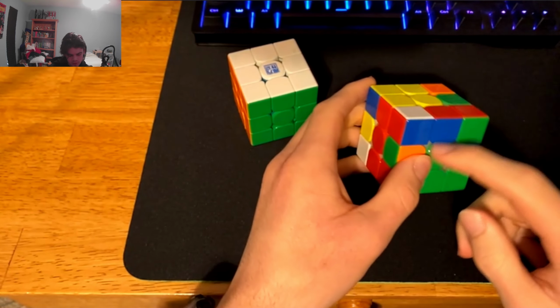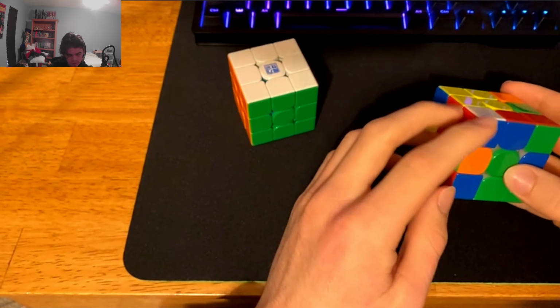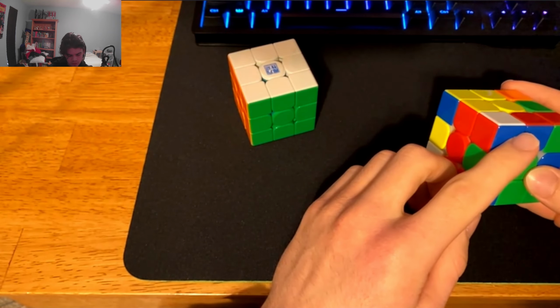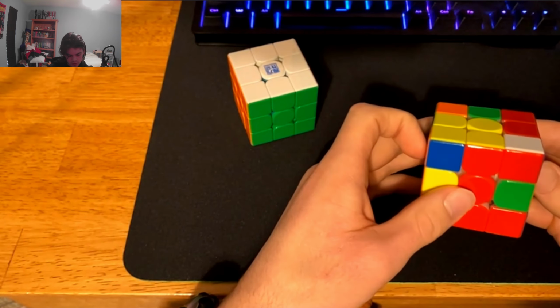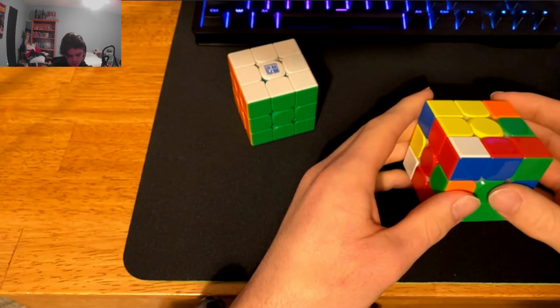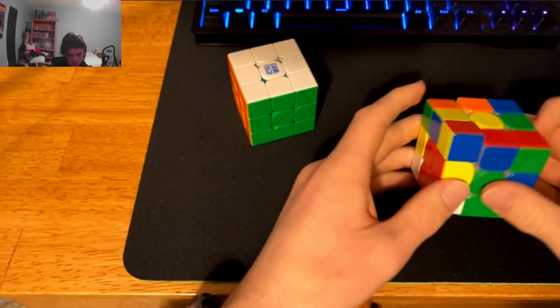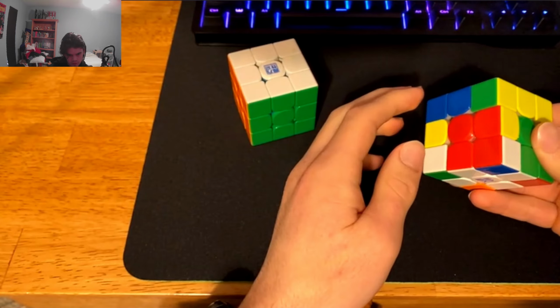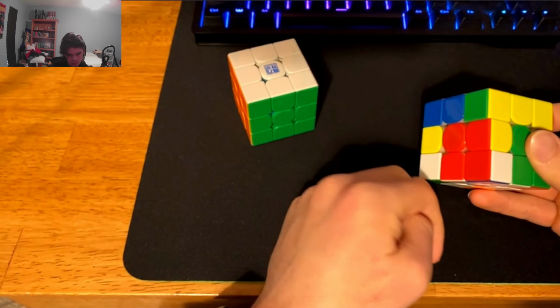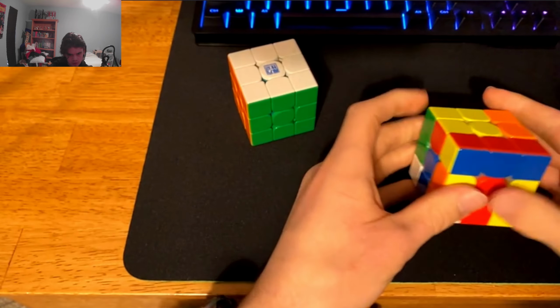This cannot be solved like this. To solve this case, what you should do is you should put this corner in here, and then now you have this case, which can be solved by pairing it up and inserting.